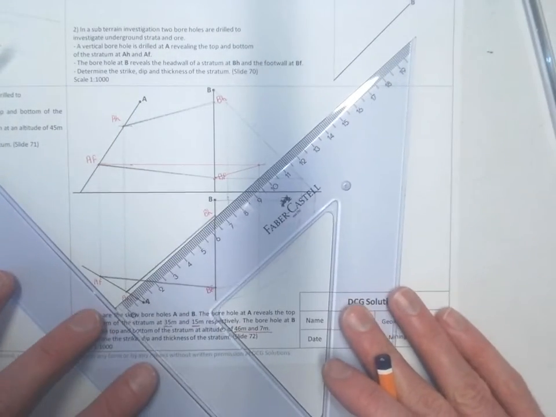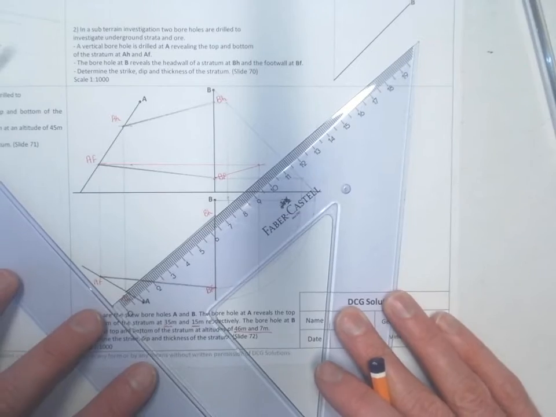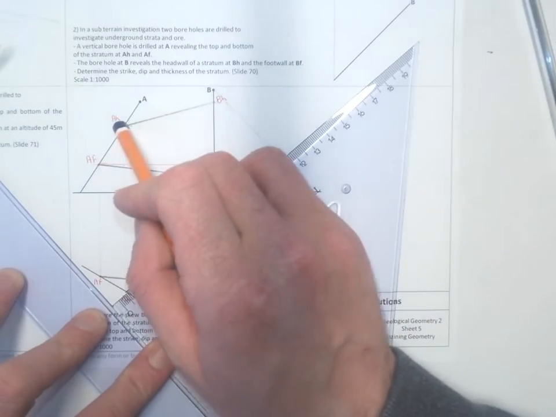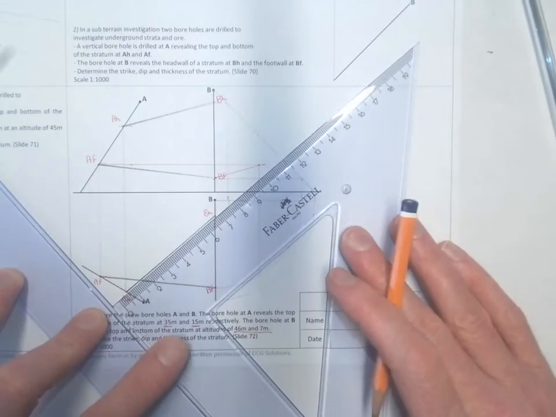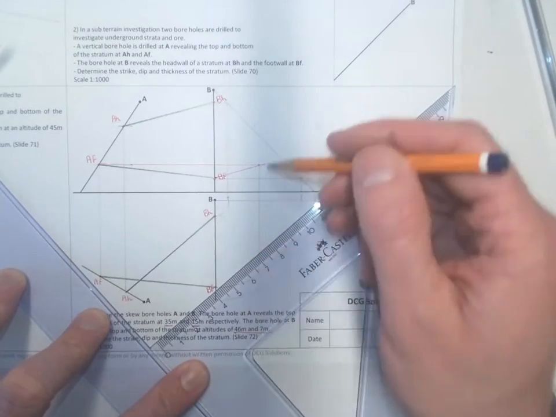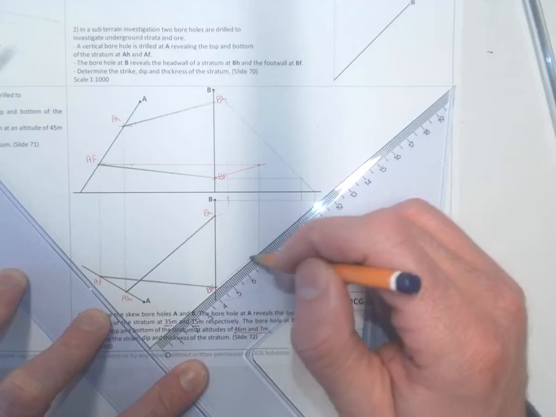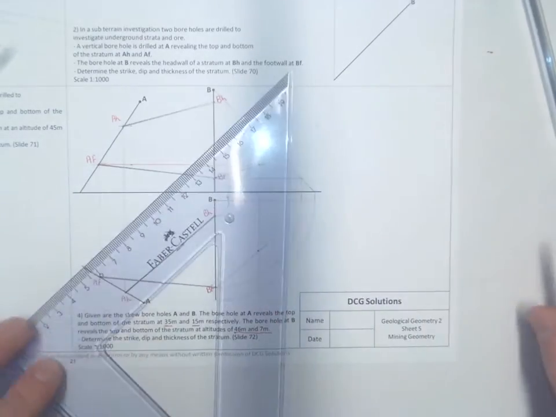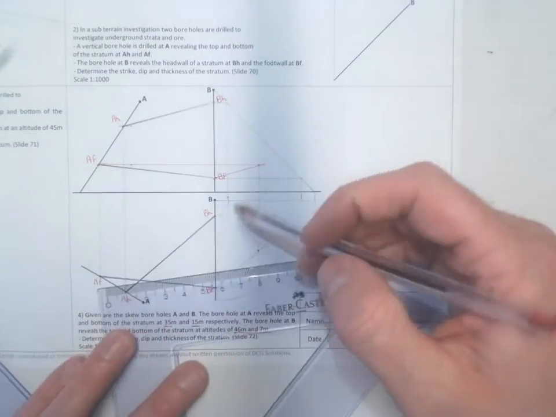So there's my AH, so it's all the same. AH, BH, because I went parallel there. Now I go to my BF, go parallel to AH, BH, where it crosses our line. That will be our point. This joins back.